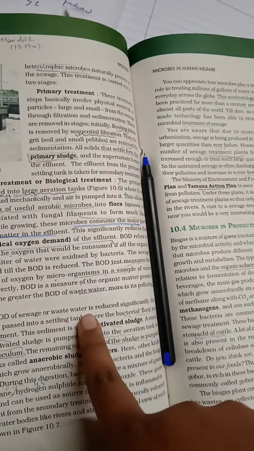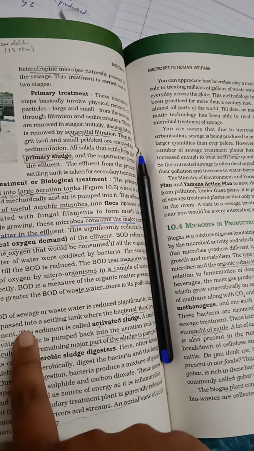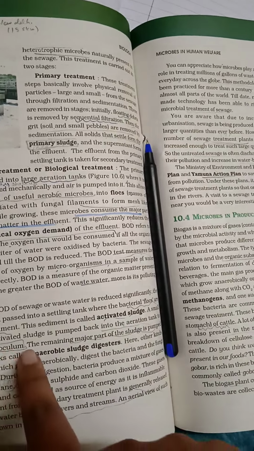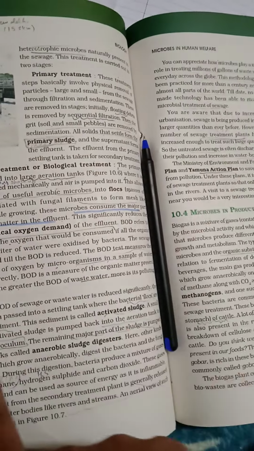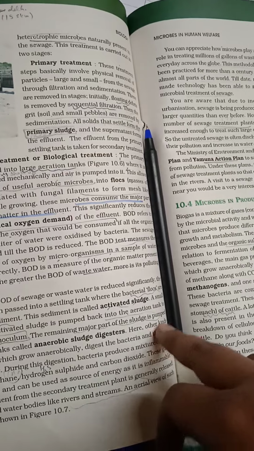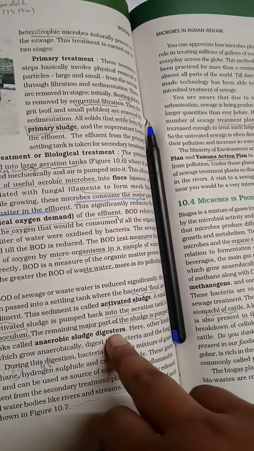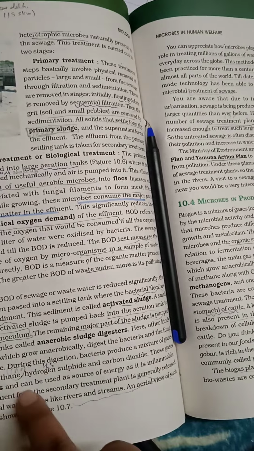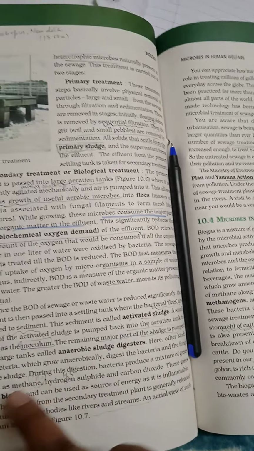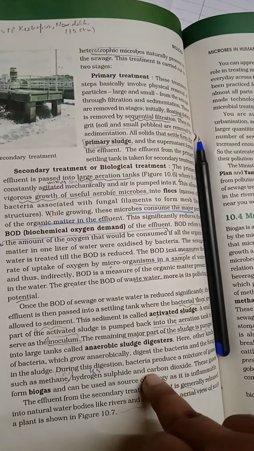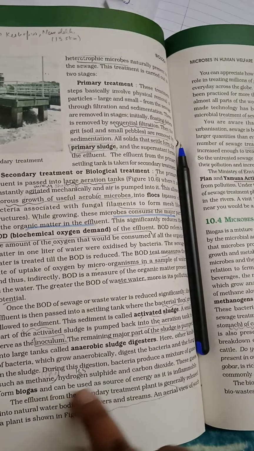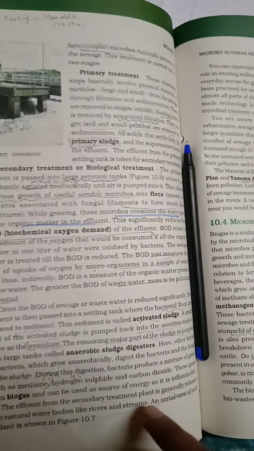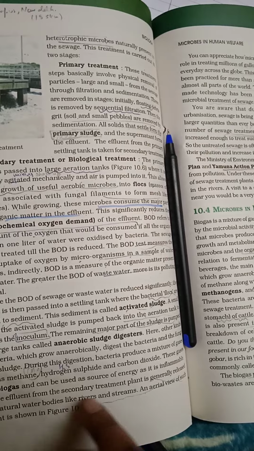Once the BOD of sewage or wastewater is reduced significantly, the effluent is then passed into a settling tank where the bacterial flocs are allowed to sediment. The sediment is called activated sludge. A small part of the activated sludge is then pumped back into the aeration tank to serve as an inoculum, as a starter. The remaining part of the sludge is pumped into large tanks called anaerobic sludge digesters. Here, other kinds of bacteria which grow anaerobically digest the bacteria and the fungi in the sludge. During this digestion, bacteria produce a mixture of gases such as methane, hydrogen sulfide, and carbon dioxide. These gases form biogas and can be used as a source of energy as it is inflammable. The effluent from the secondary treatment plant is generally released into natural water bodies like rivers and streams.